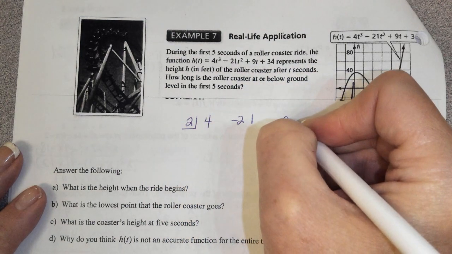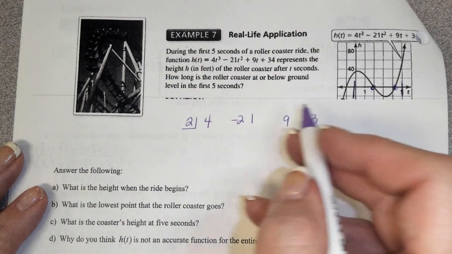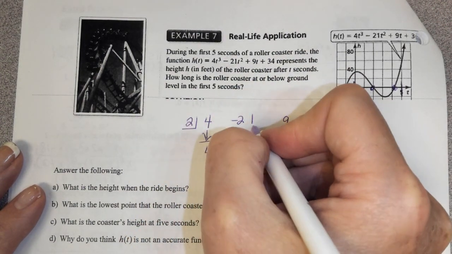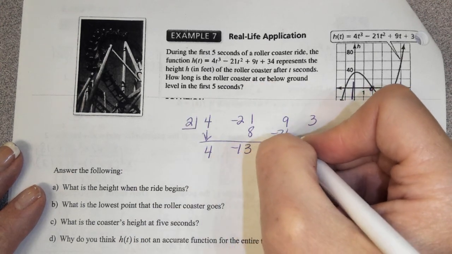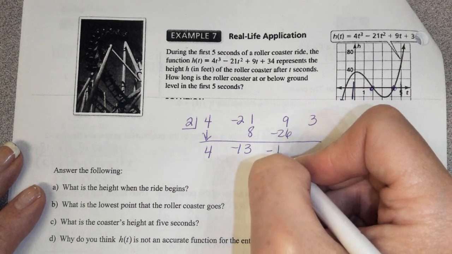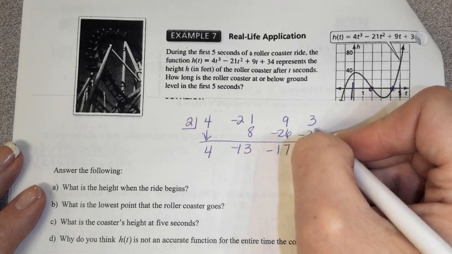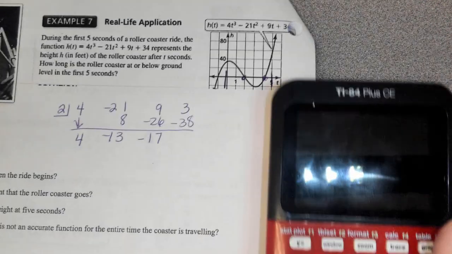We're going to see what happens here, because this is going to tell me for sure if it is a 0. I bring down my 4, that's 8, that's negative 13, that's negative 26, that's negative 17, and oh goodness, that is not a 0 there at 2. That's interesting.